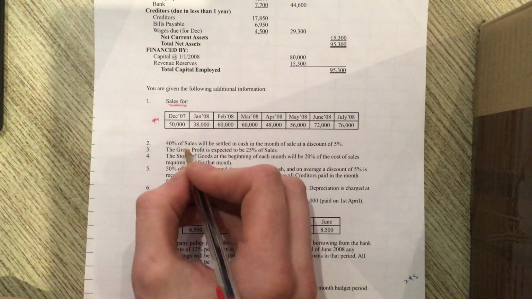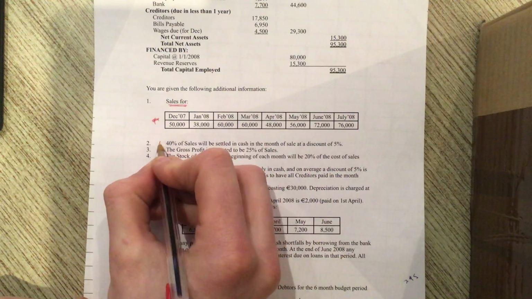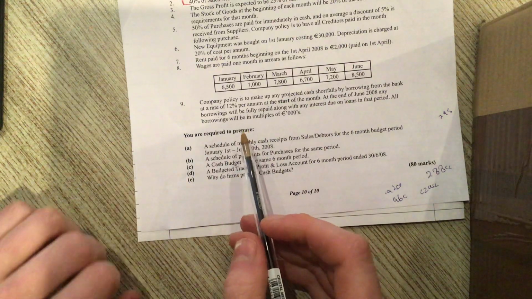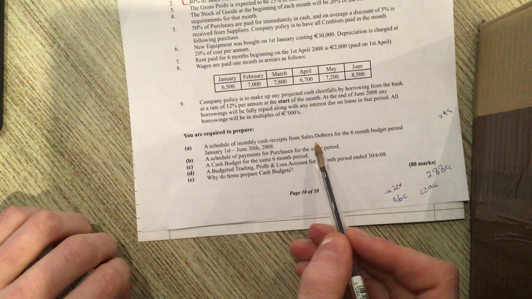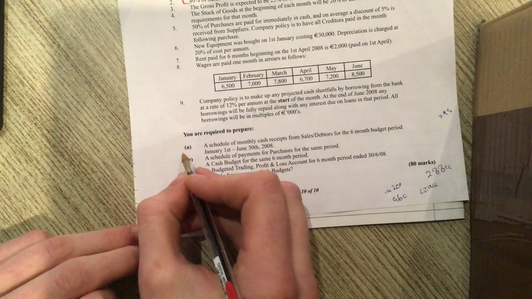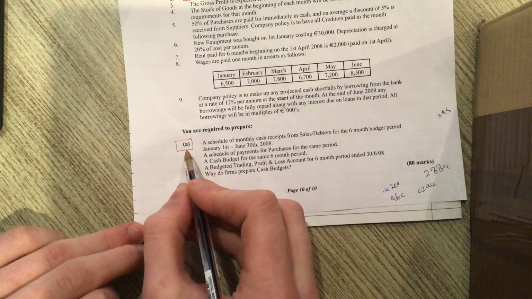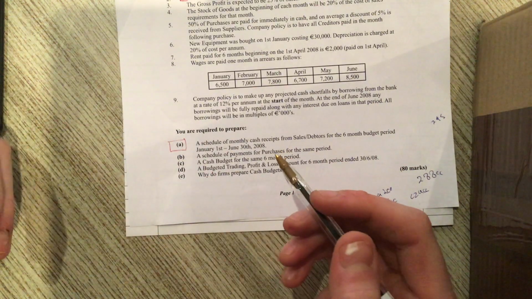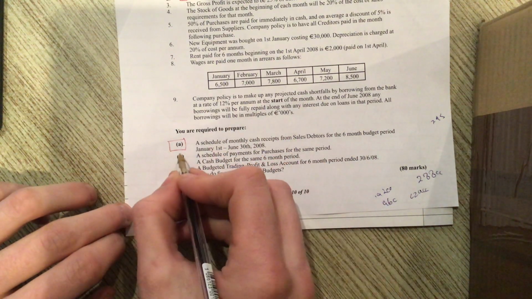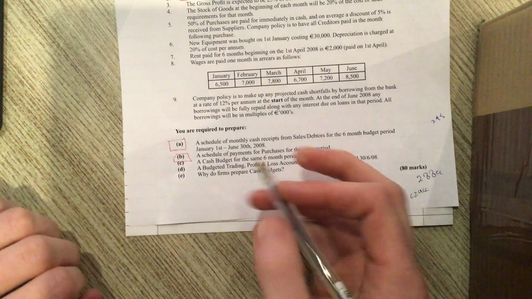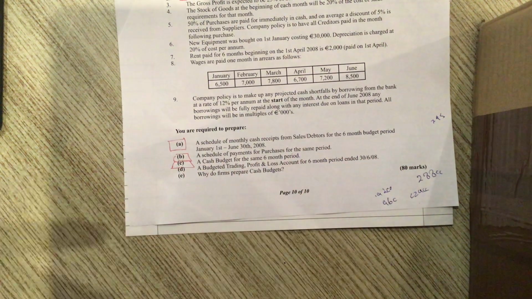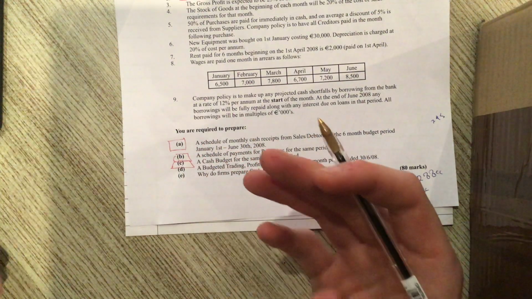So we're given 40% to sales, right? I should address this first. What we're being asked is a bit different. A schedule for monthly cash receipts for sales debtors, 6-month budgeted period. Okay, so we're asked to do them in a number of different steps. The first one is just the normal sales one that we would have normally done, which shouldn't be too bad. Next one is a schedule of payments for purchases. Now we don't have our purchases, so we have to find that. And then part C is a cash budget, right? And ultimately that's what we're looking for.